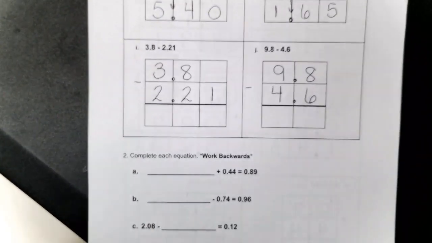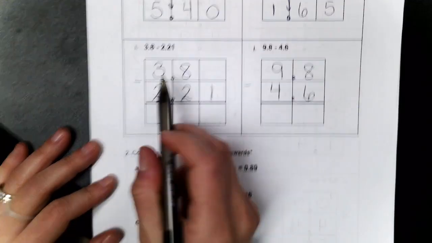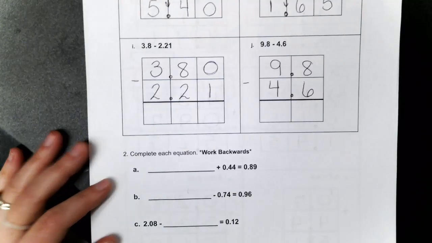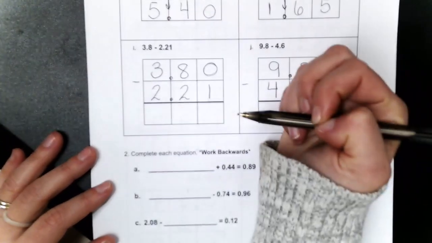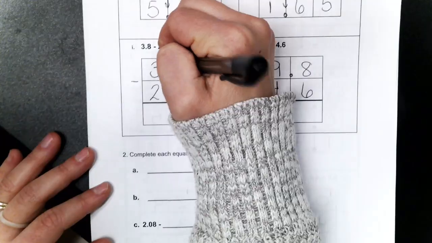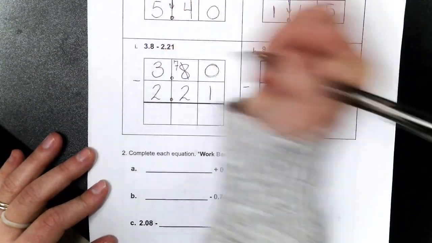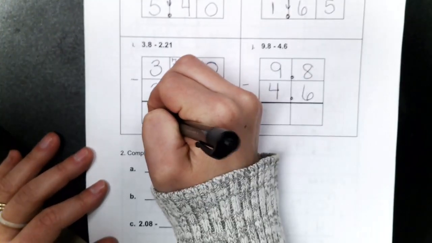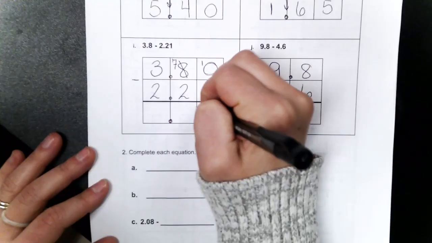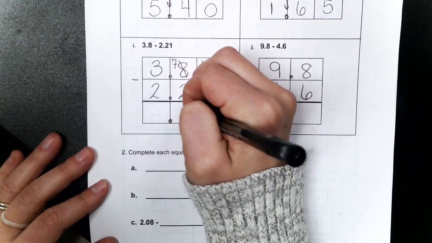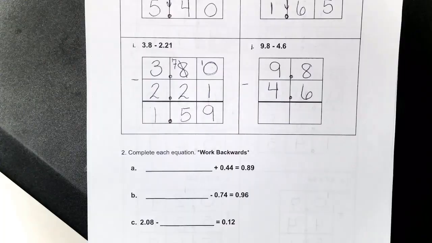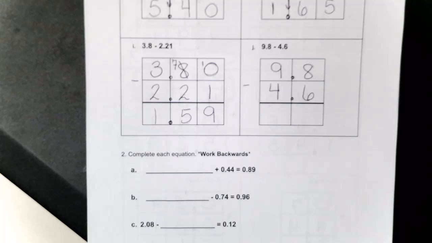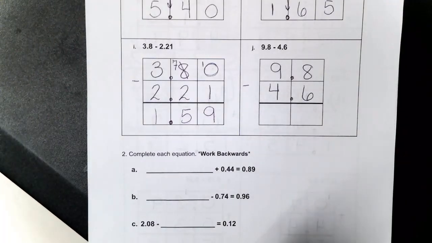Let's keep going. 3.8 minus 2.21, 3 and 8 tenths minus 2 and 21 hundredths. We've got a blank here in the hundredths place, and now we can subtract. I cannot go 0 minus 1. I can go 8 minus 2, so I can borrow from this 8. I'm going to make the 8 a 7, and this is a 10. 10 minus 1. Before I do that, let me bring down that decimal. Let me not forget. 10 minus 1 is 9. 7 minus 2, 5, and 3 minus 2, 1. 1.59. And the last one, 9.8 minus 4.6, 9 and 8 tenths minus 4 and 6 tenths.